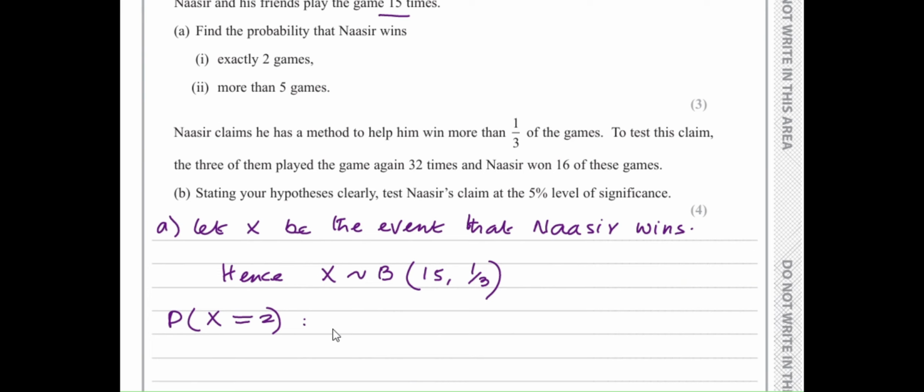as per the calculator, I got 0.0599. Okay, so remember to put PD here. Next one is probability of X being greater than 5.